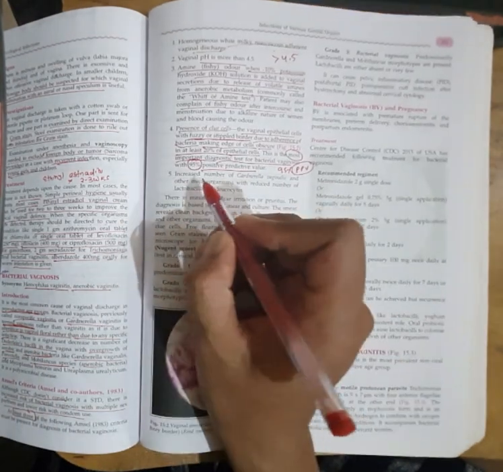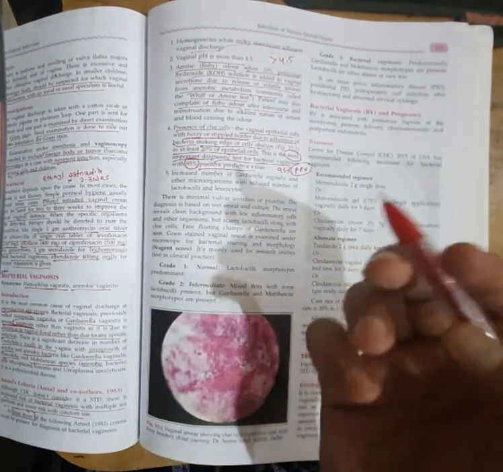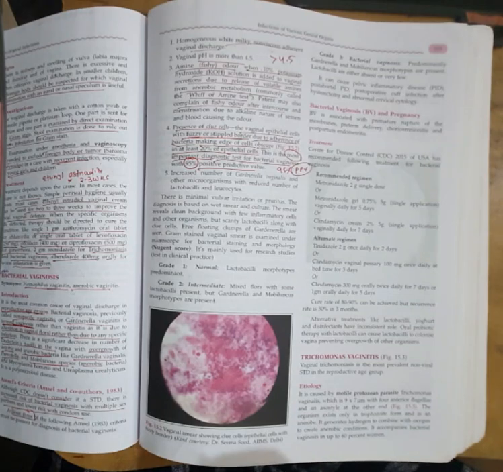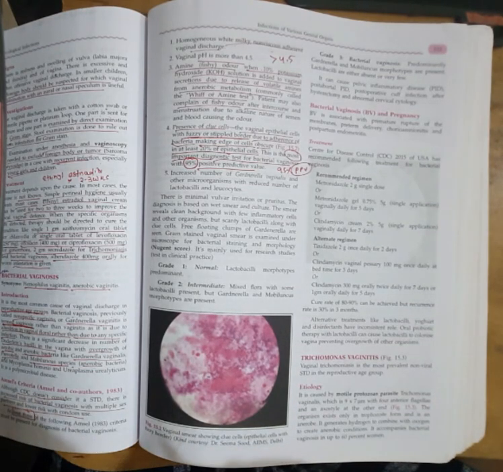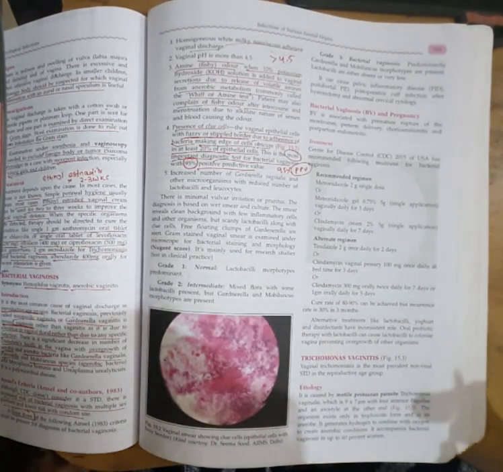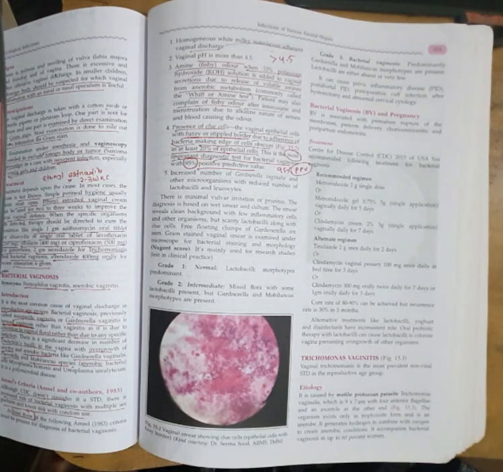Then lastly, the four criteria. One is a homogeneous, milky, whitish, non-viscous, adherent vaginal discharge. Second is vaginal pH more than 4.5. Third is the whiff test, or amine test, where an amine or fishy odor comes when 10% potassium KOH is added to the vaginal secretion.